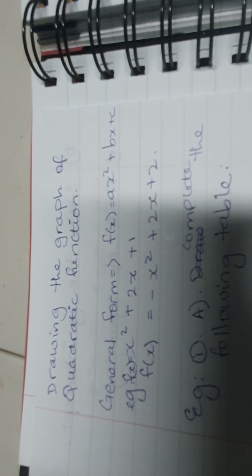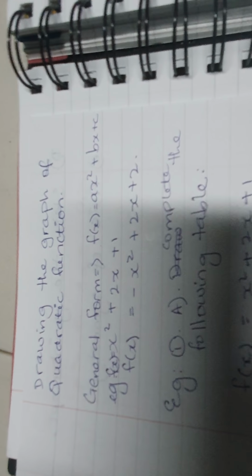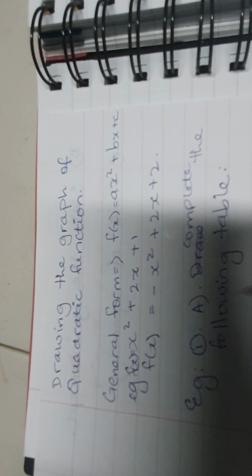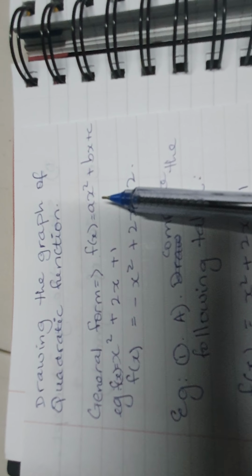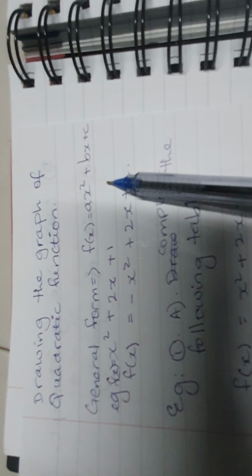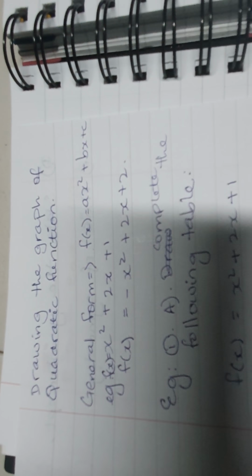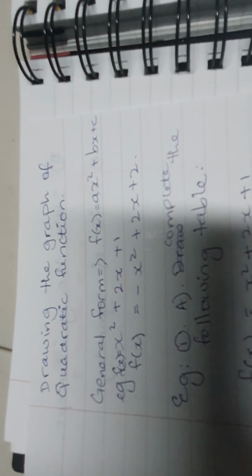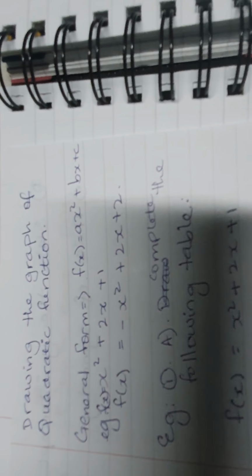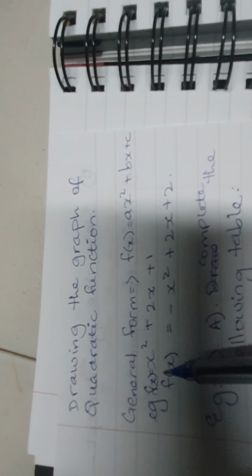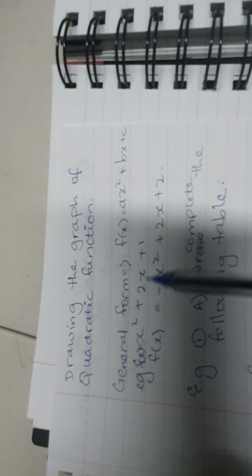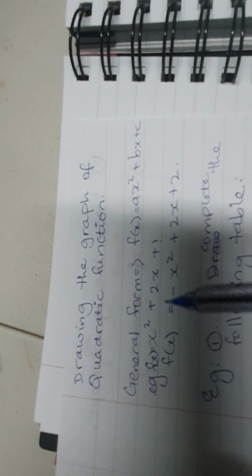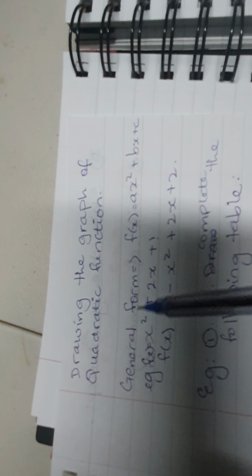Now, like we know from before when we did factorization of quadratics, we know the general form of a quadratic is ax squared plus bx plus c, where a, b, and c are constants, right? So we have two examples. For example, f of x is equal to x squared plus 2x plus 1. You see the highest power of x is 2, so that's how we know that it's a quadratic.